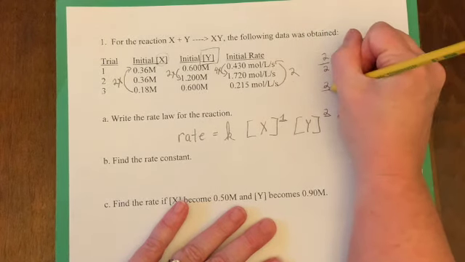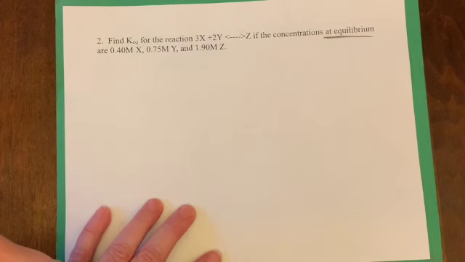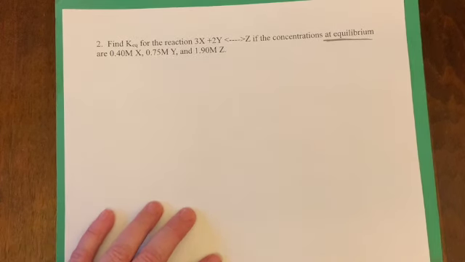And question 2, now we're switching over a little bit to equilibrium. Find the KEQ for a reaction 3x plus 2y yields z if the concentrations at equilibrium are as follows. So here's really the key to this problem. I'm telling you that your values are at equilibrium. That makes this actually a pretty easy problem to do. There's not a lot of work to go into it.